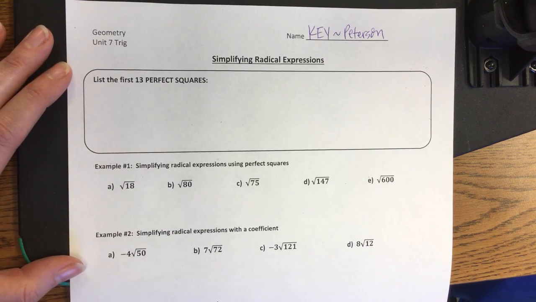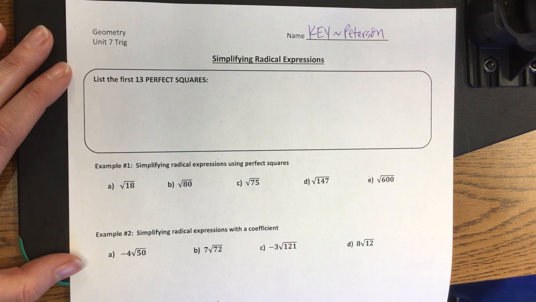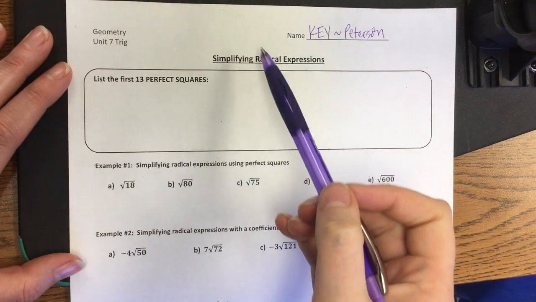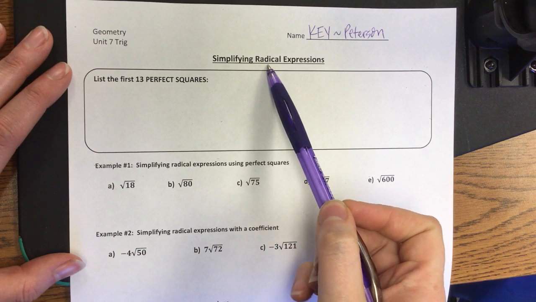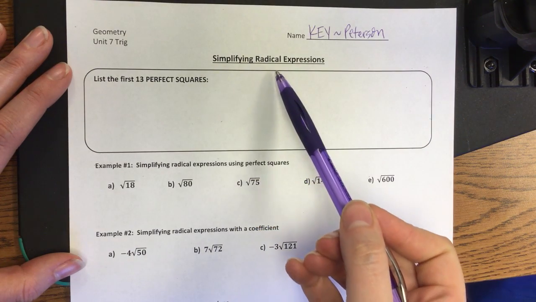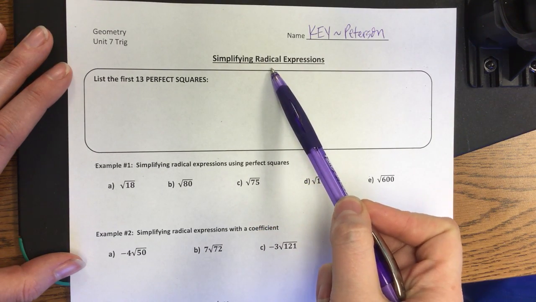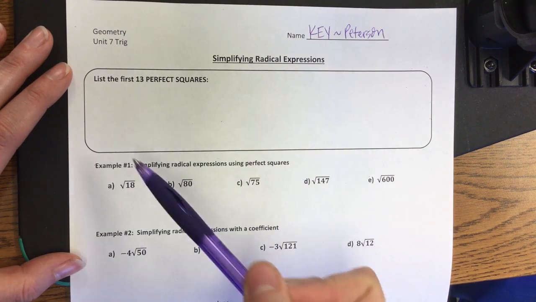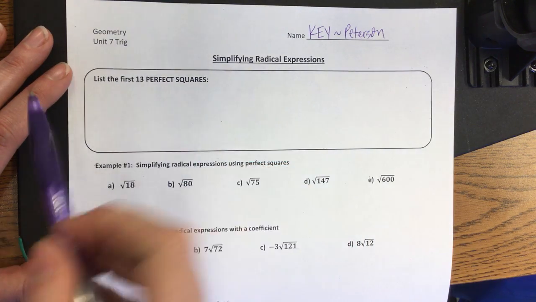Hello. We are getting ready to start a new unit in geometry. It's going to be all about trigonometry, and in order to get us prepared for trig, we need to work on simplifying radicals. Some of you may have seen this in Algebra 1, some of you have not, so we are doing some prep work to get us ready for trig.